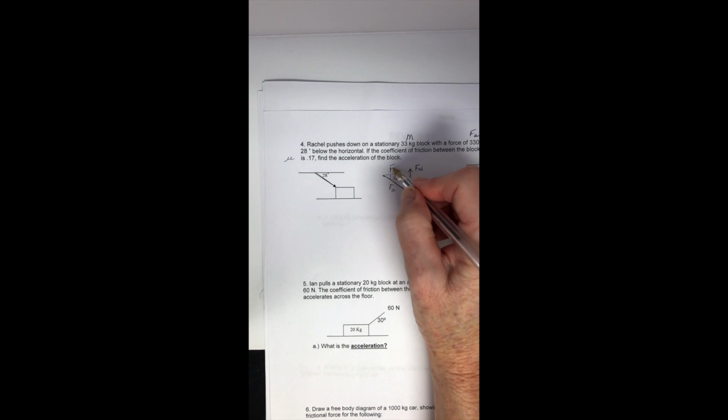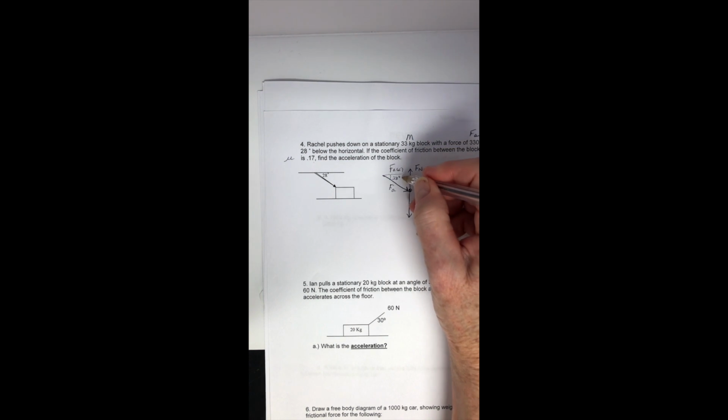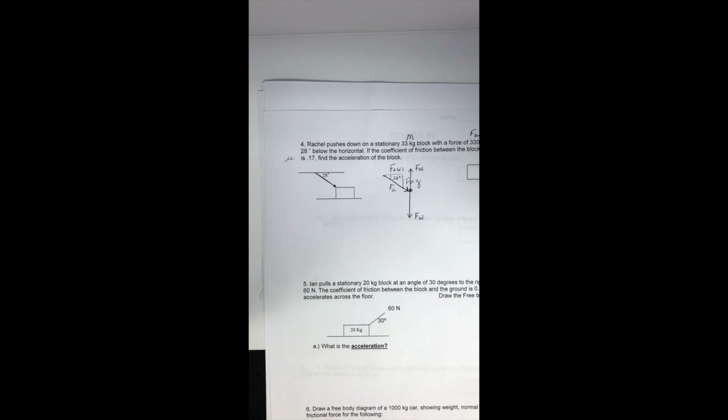Do you see I have to find force applied X and I have to find force applied Y. Sometimes an easier way to look at this is you could draw the free body diagram like this.